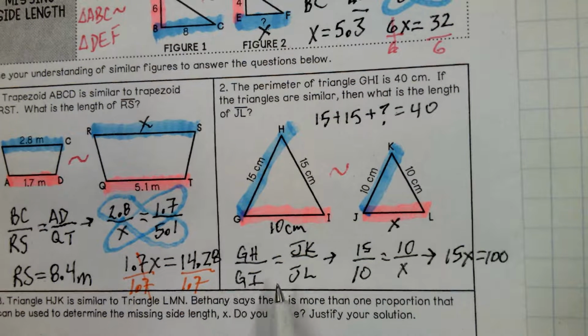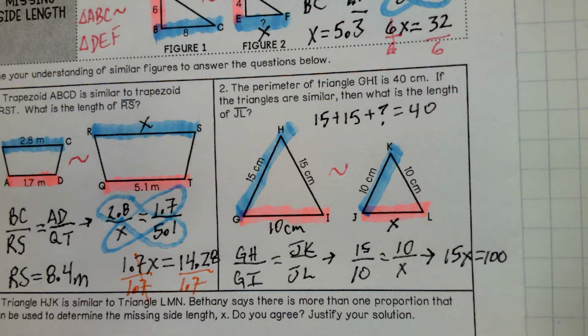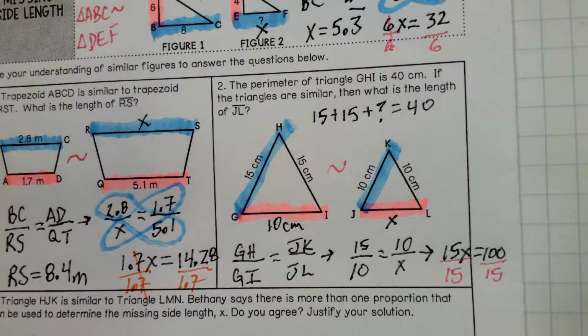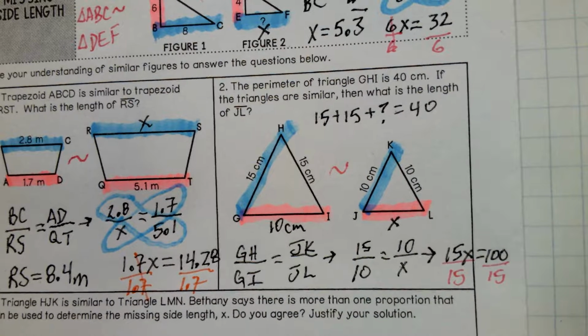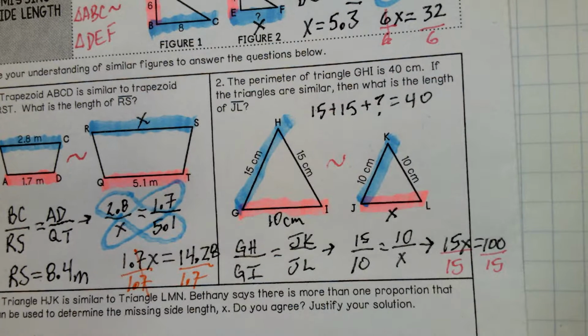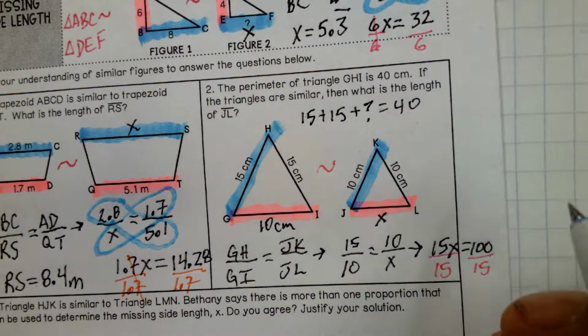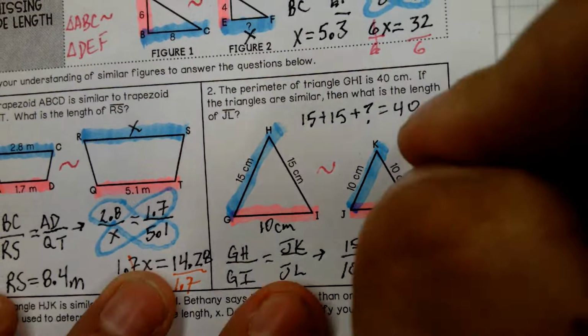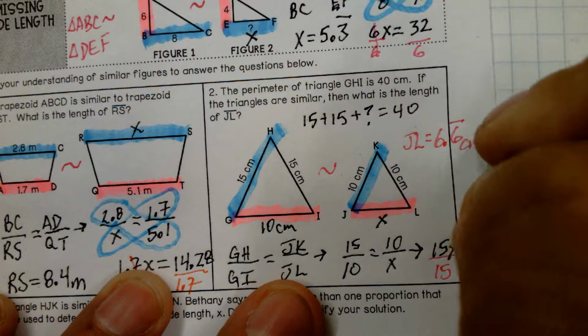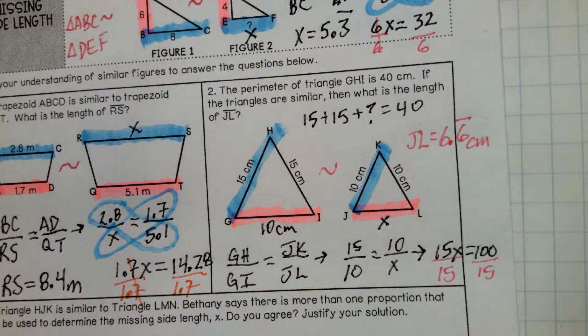If you set up your proportion differently, you will still get the right answer as long as your proportion to begin with was correct. So I did GH over GI equals JK over JL. So that gives me 15x is 100. And if I divide by 15, I want 100 divided by 15. 6.6 repeating. So you could say 6.6 repeating or 6 2/3. Either one is correct. I'm running out of room, so I'm going to put my answer up here. JL is 6.6 repeating centimeters. So hopefully you got 6.6 repeating.